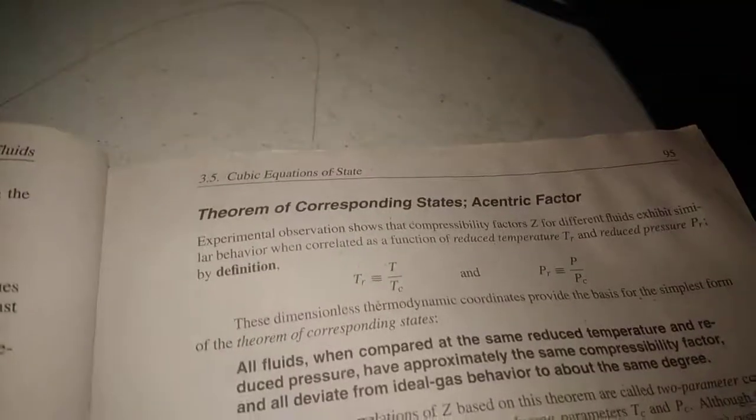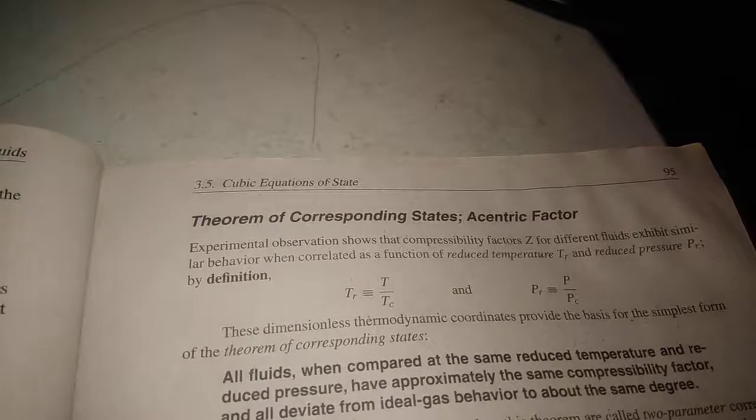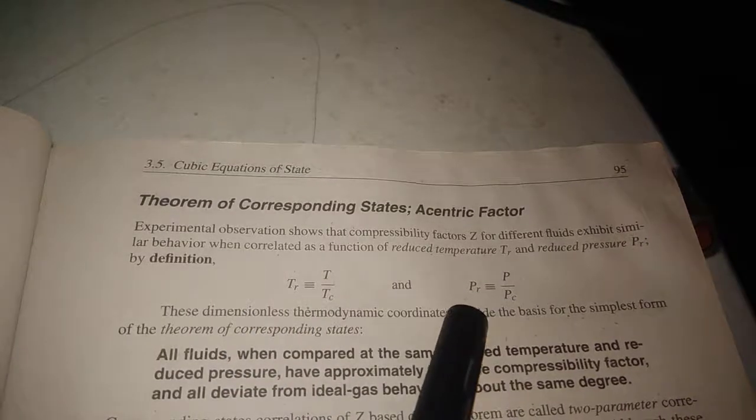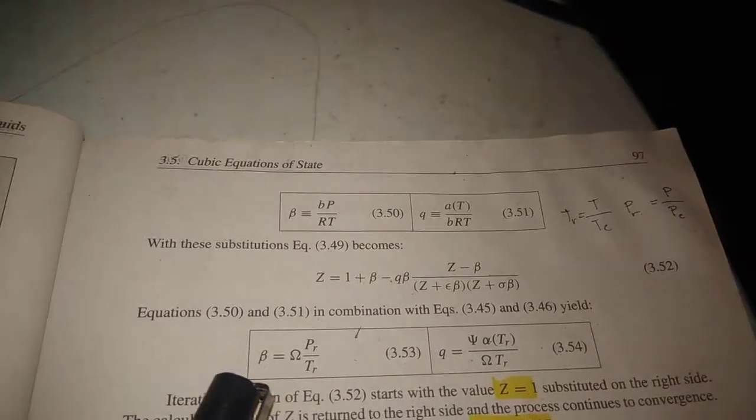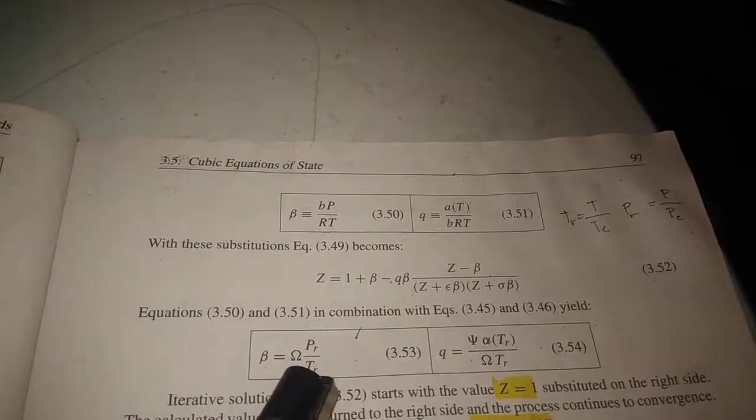Then we substitute those in our equation. So TR is equal to T over TC, then PR is equal to P over PC. At this point, we have the values of TR and PR. We've solved TR and PR. So we go back to the equation for beta. PR and TR are checked, then the omega.